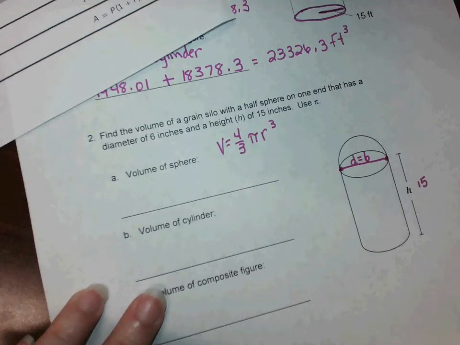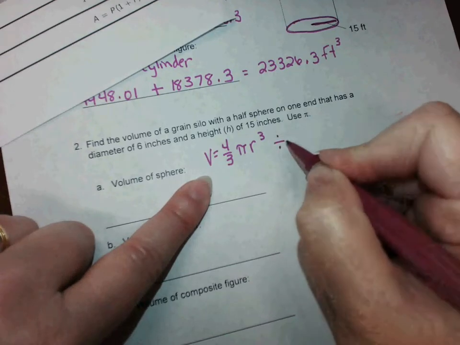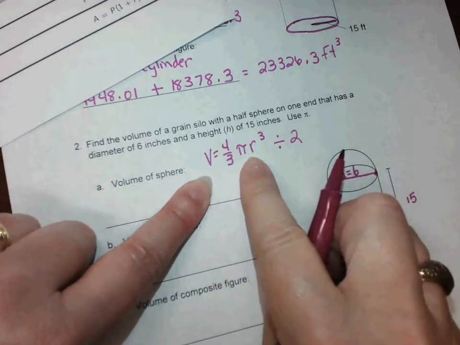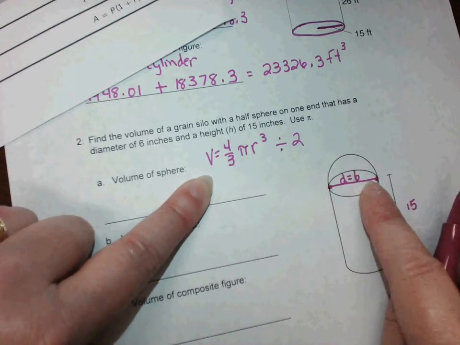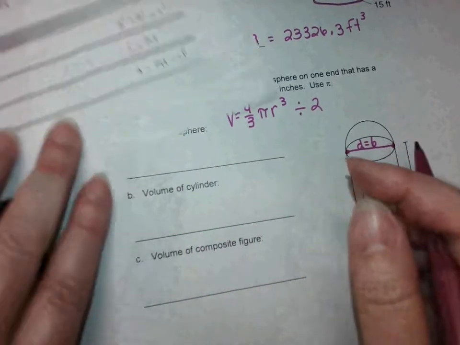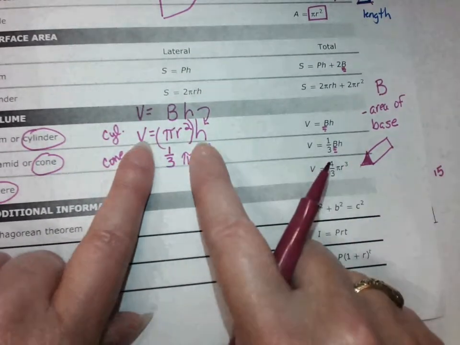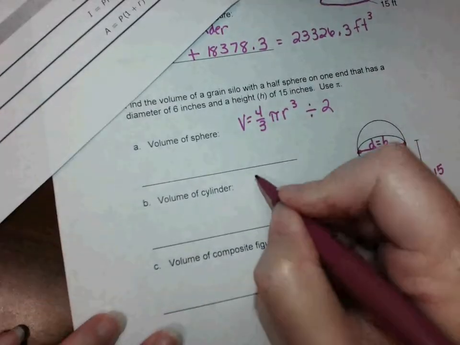Now, I've got to remember to divide this whole thing by 2 after I get my volume of the whole sphere. I've got to cut it in half because this is only half the sphere. I'll show you that in a second. Volume of a cylinder, that's right here. Pi r squared h. So I'm going to write that here.